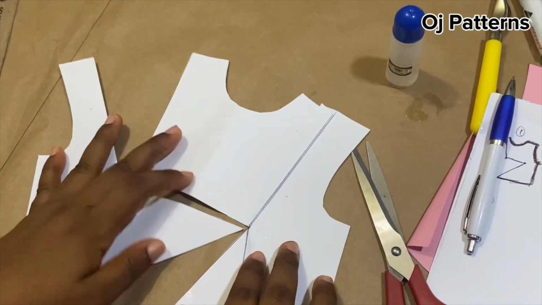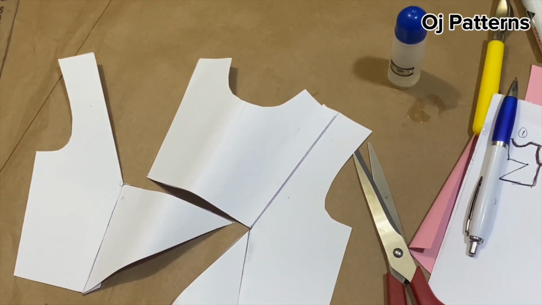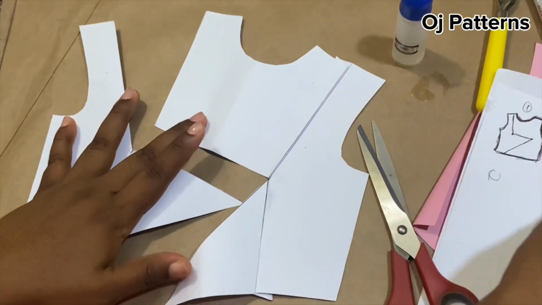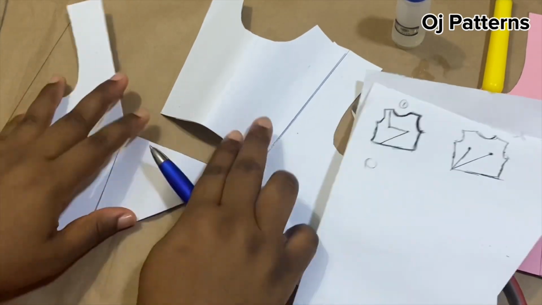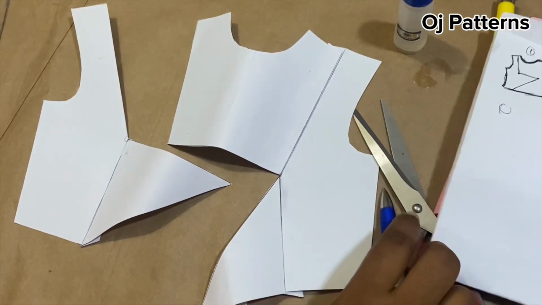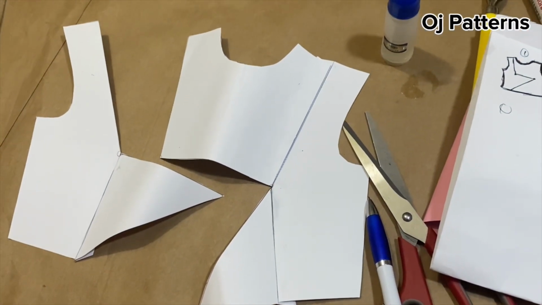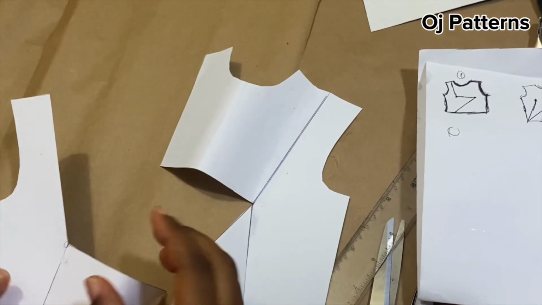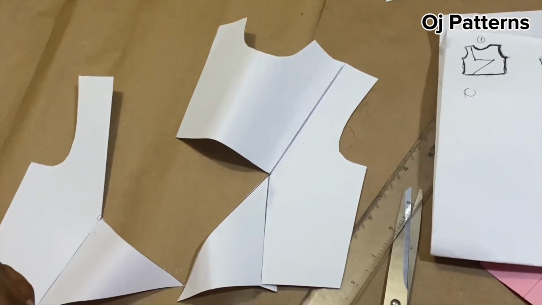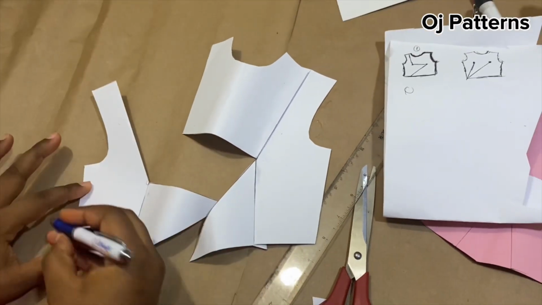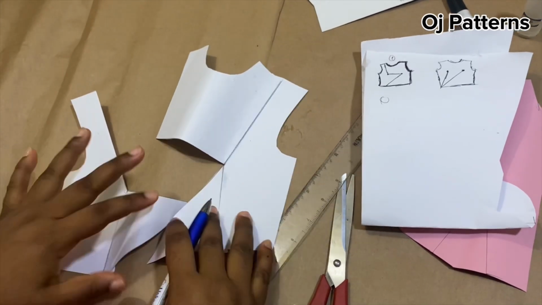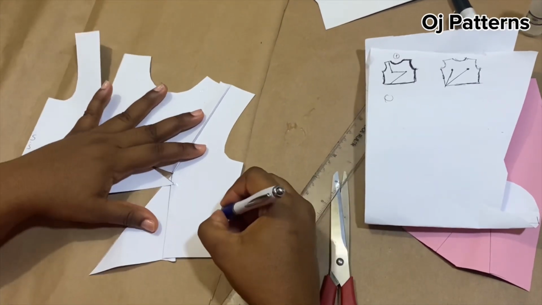Next, I'll place this on another pattern paper so I can add the seam allowance. Don't forget, this is our design and this is it. So I'll just add the seam allowance where necessary. I will be adding it on another paper so I can add the necessary allowance. Don't forget, you always have to label. Now this is the side seam. Side seam. This is also the side seam.